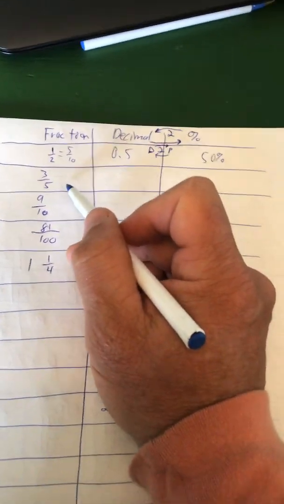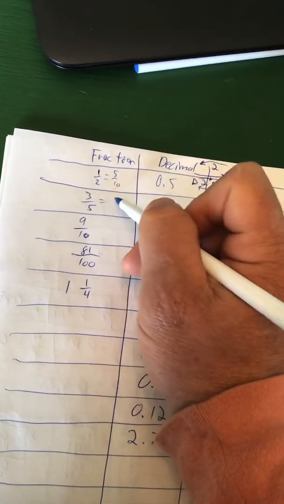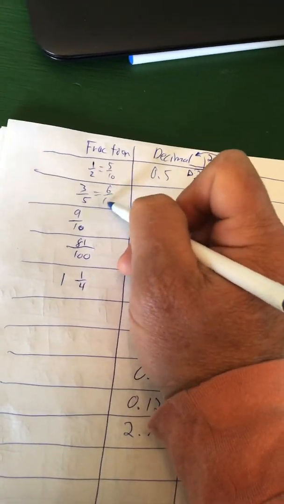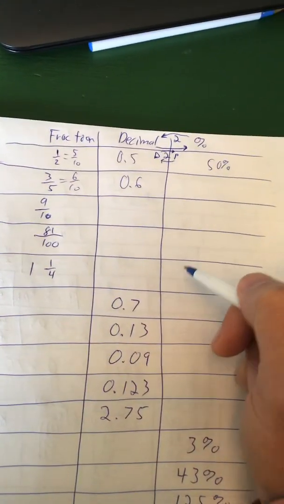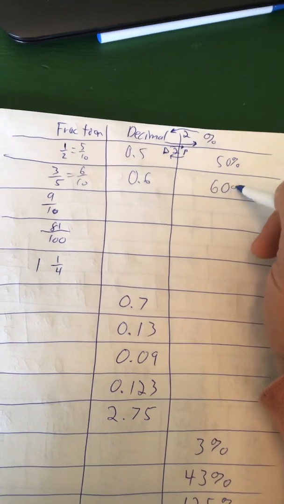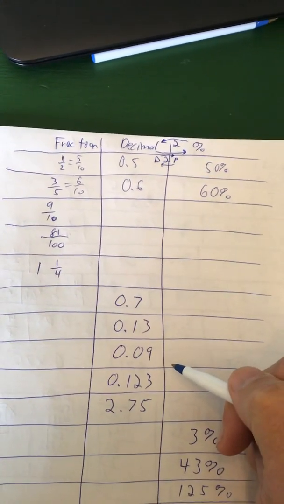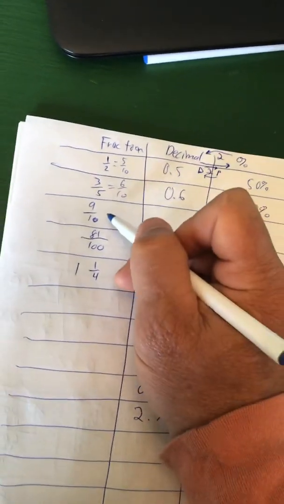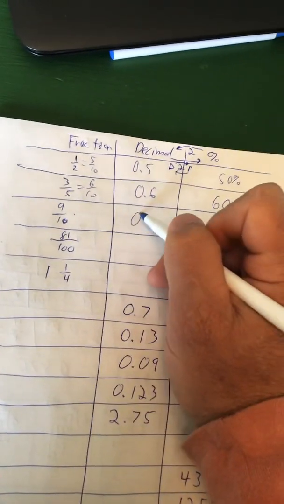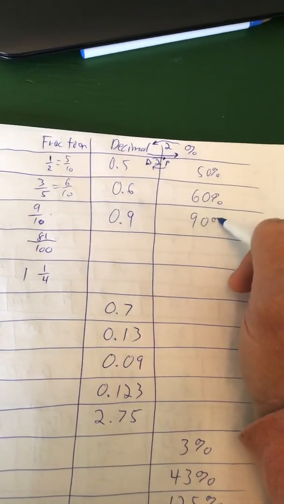3/5. Go ahead and pause it if you know what to do. Well, I can get that to tenths. That's 6/10, which is 0.6, move it 2 to the right, which is 60%. Again, hit pause if you know how to do it and check. 9/10 is 0.9, I don't do anything there, which is 90%.